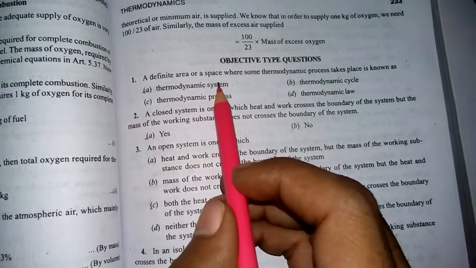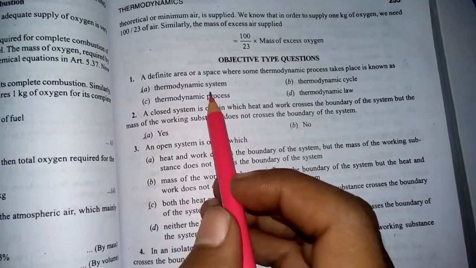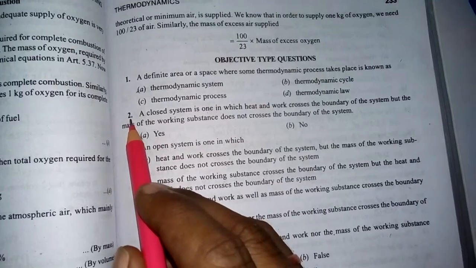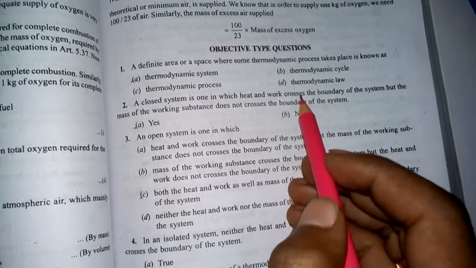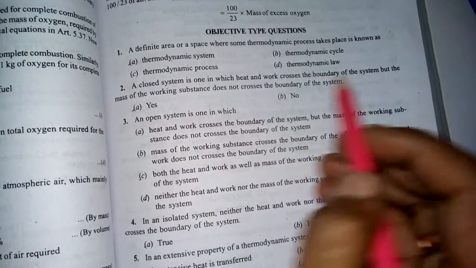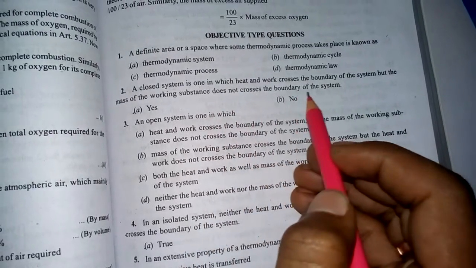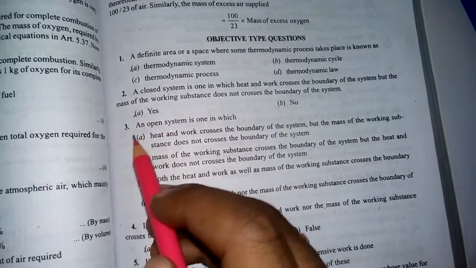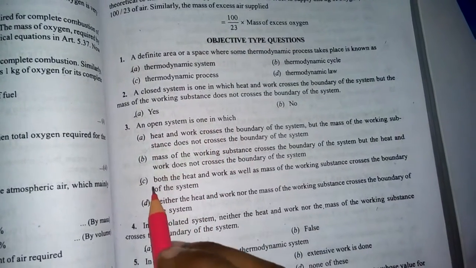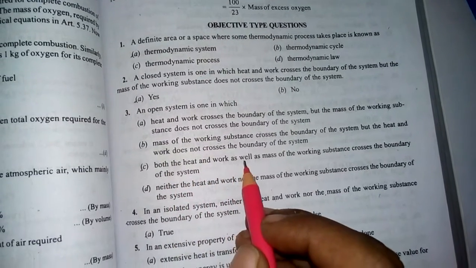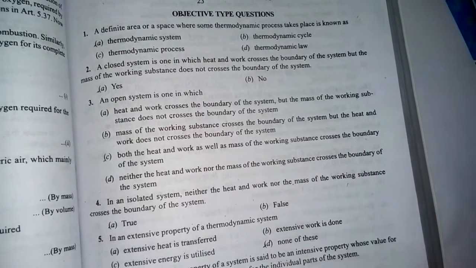A definite area or space where some thermodynamic process takes place is known as a thermodynamic system. Second, a closed system is one in which heat and work cross the boundary of the system, but the mass of the working substance doesn't cross the boundary of the system. Third, an open system is one in which both the heat and work as well as the mass of the working substance cross the boundary.